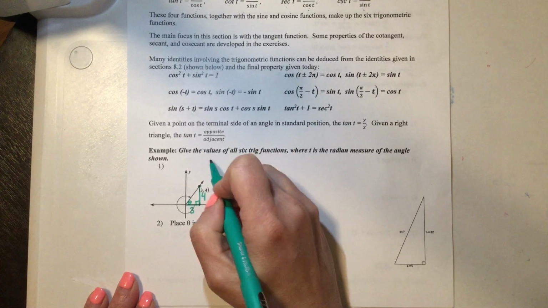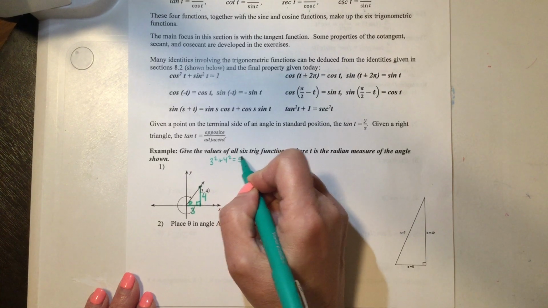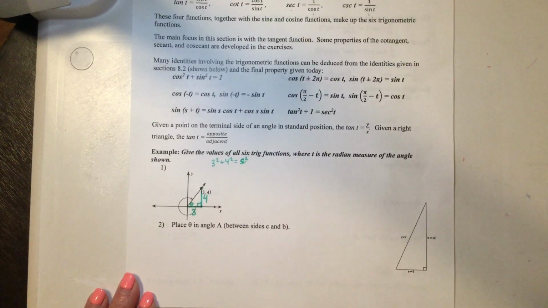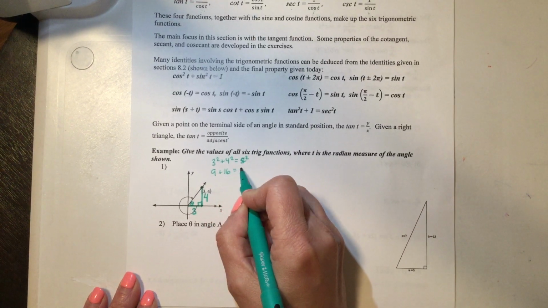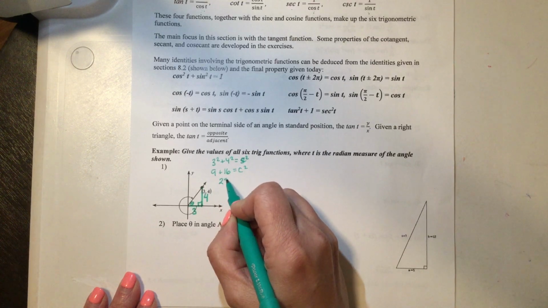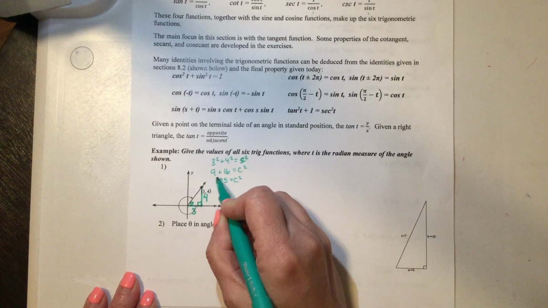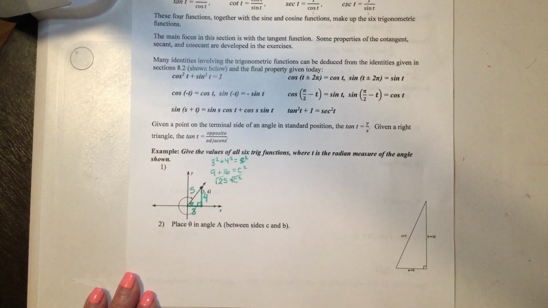If you use the Pythagorean theorem, 3 squared plus 4 squared equals c squared. So 3 squared is 9, 4 squared is 16. We're trying to find the hypotenuse. 9 plus 16 is 25. So to cancel the power of 2, the square root of 25 is 5.